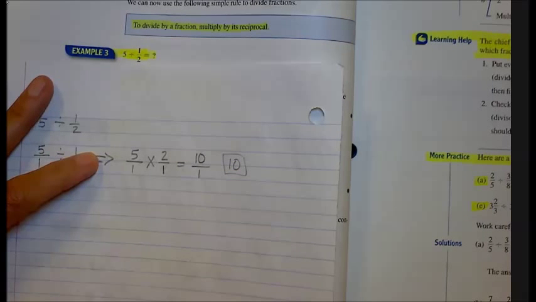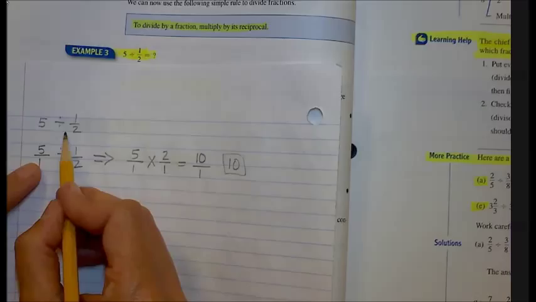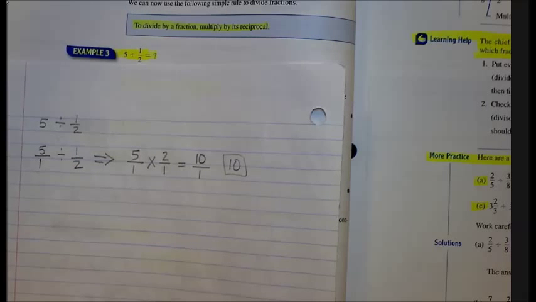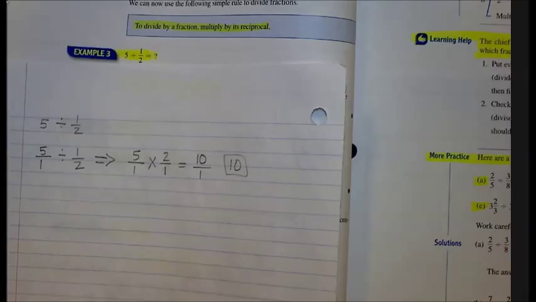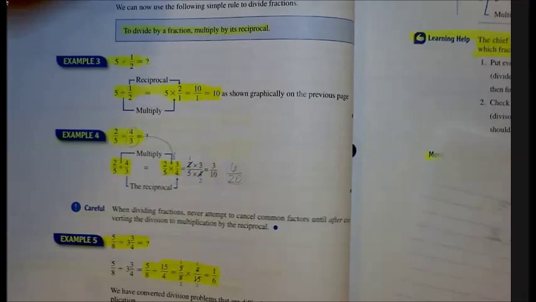It kind of makes sense. When we divide 5 by half, for each one of its parts, we're going to get 10 parts, aren't we? Yeah. So sometimes you want to get your answer and ask, does that make sense? And it does. It actually does.